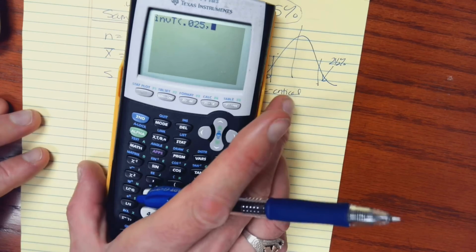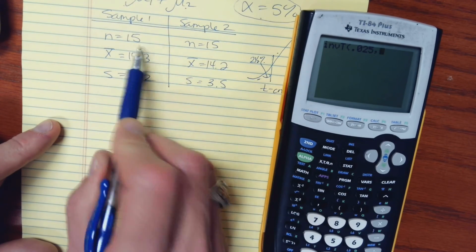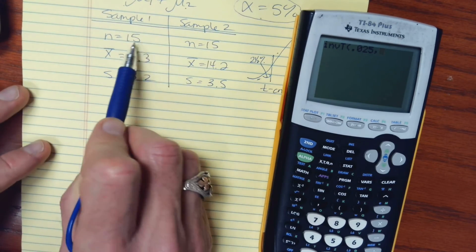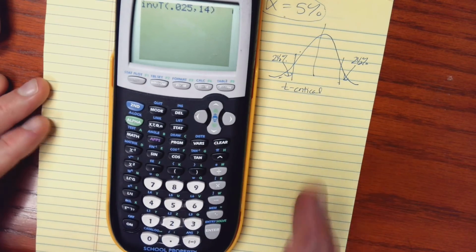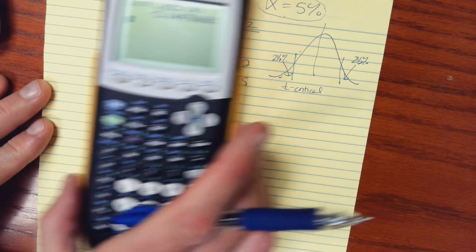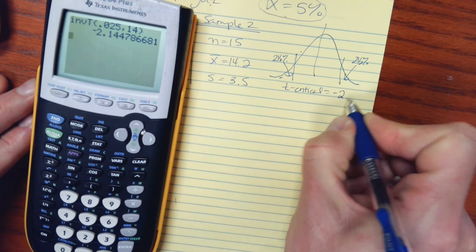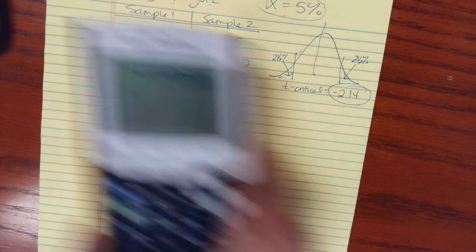And now for degrees of freedom, both of these sample sizes are 15. Since they're equal, I can just take one less than 15, which would be 14. And I find that this is negative 2.14, and I'm just going to round there to 2 decimal places.